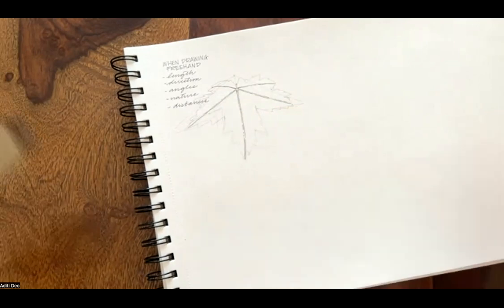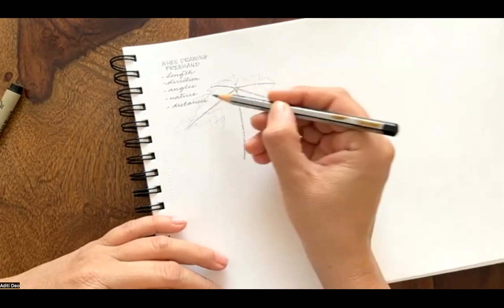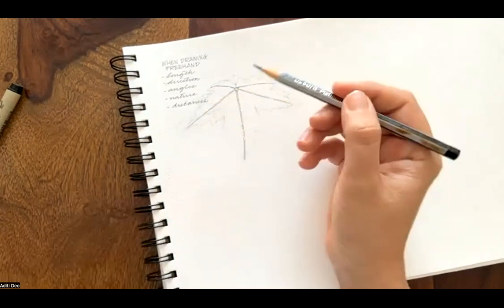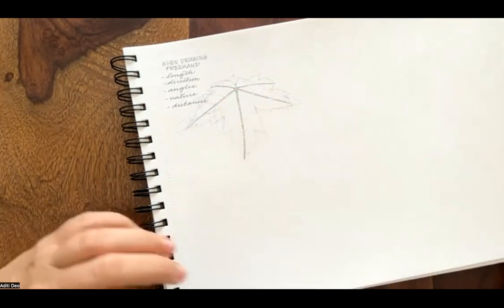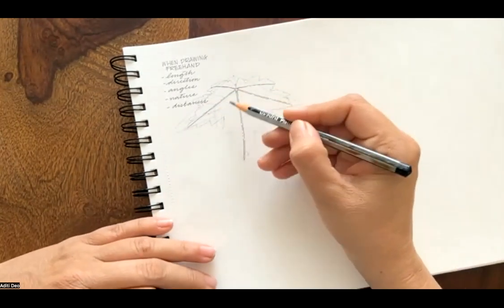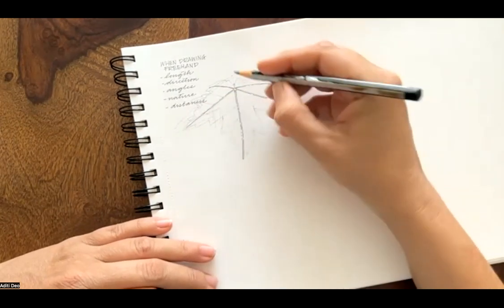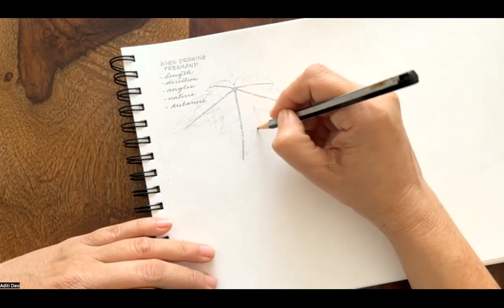Okay, now with pencil, you can make the extra veins that you see over here because they are going to play an important part later on. As you're making these lines, I'm going to ask you to erase the lines that you think are not necessary because they will interfere with our watercolor.